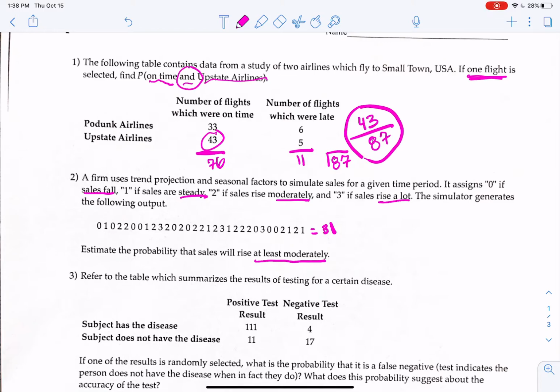Okay, so at least moderately. If sales fall, that's not at least moderately. If sales are steady, that's not at least moderately. At least moderately would be the 2s and the 3s, because if sales rise a lot, then it's still at least moderately. So I'm looking for the 2s and the 3s in this simulation. So there's a 2 here, a 2 here. That's 16 out of 31.